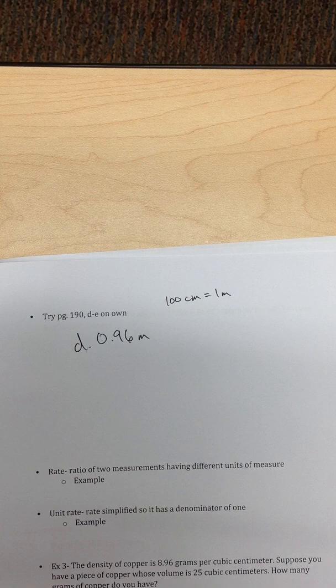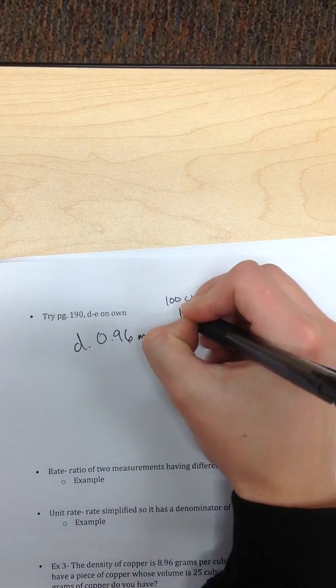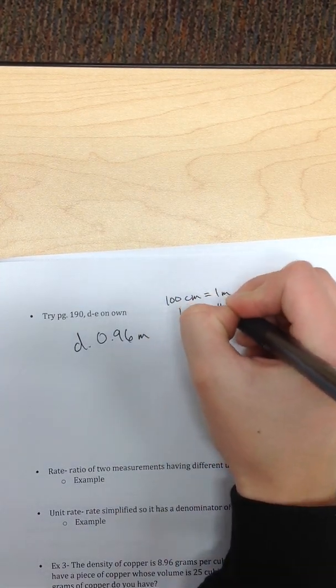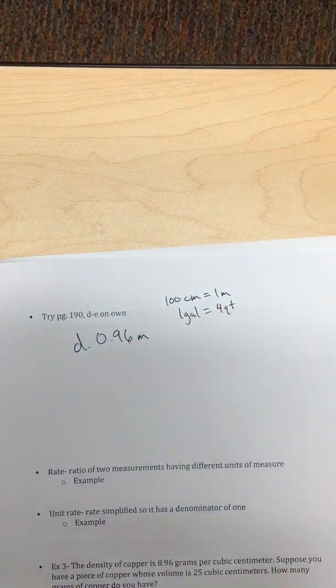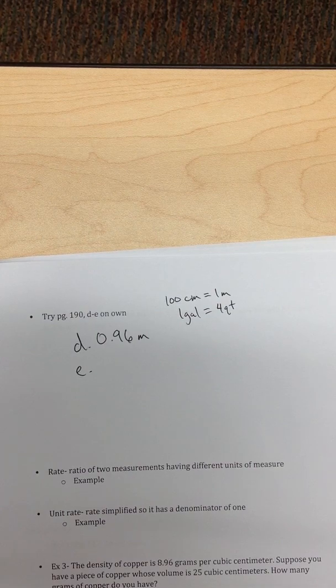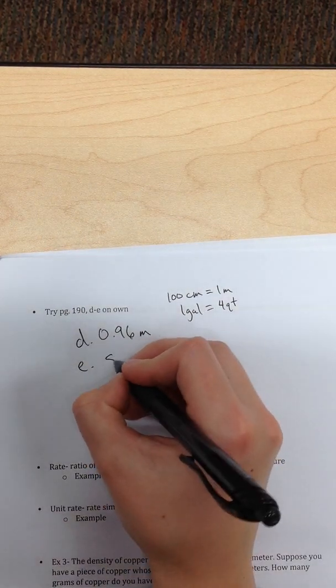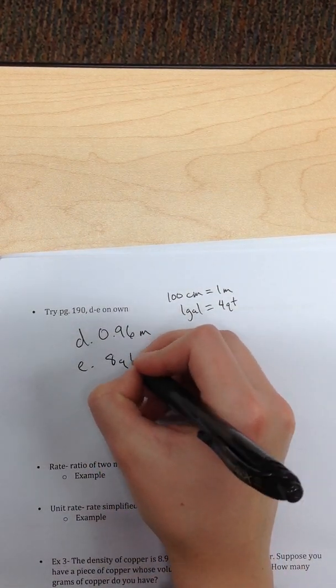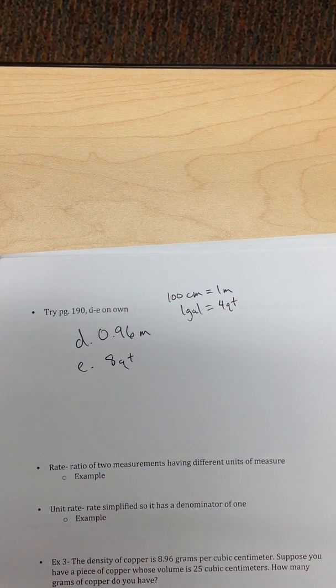Ooh, I don't know if I know gallons to quarts off the top of my head. I think 1 gallon is 4 quarts, I believe. So 1 gallon is equal to 4 quarts. Use that conversion for E, and when you solve it out, if I did that conversion right, and you could always Google it as well, it should be 8 quarts for E.